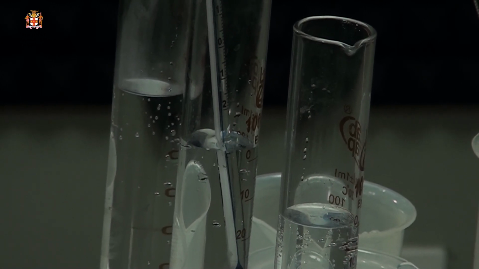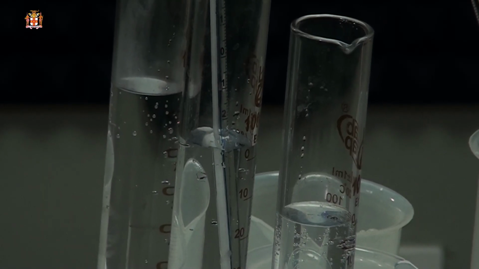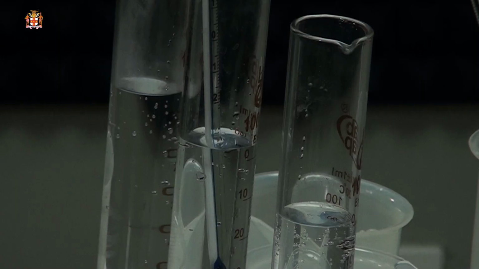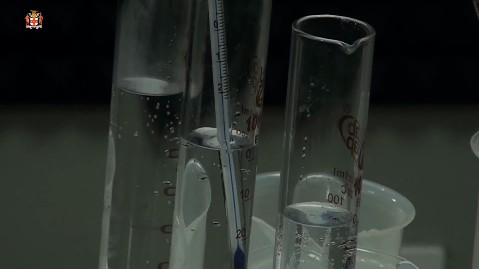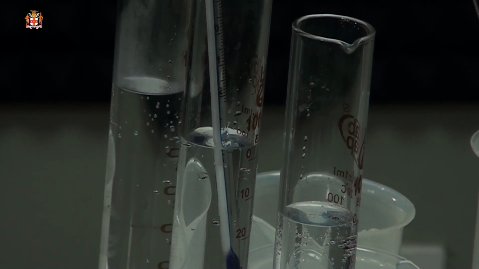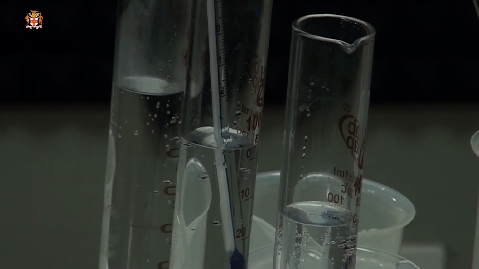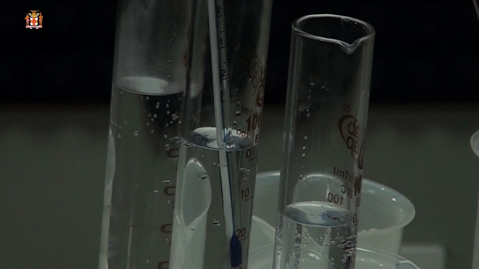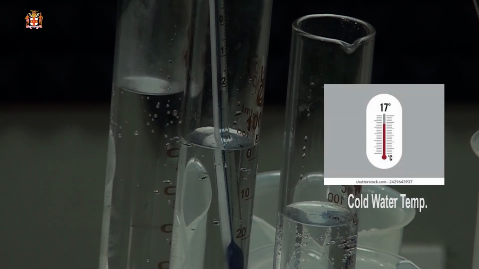And basically you will have your thermometer suspended in the water, not touching the sides, not touching the bottom, and give it a few minutes to settle, all right, before you take that temperature. Okay? And so what I'm seeing here is about 17 degrees Celsius.